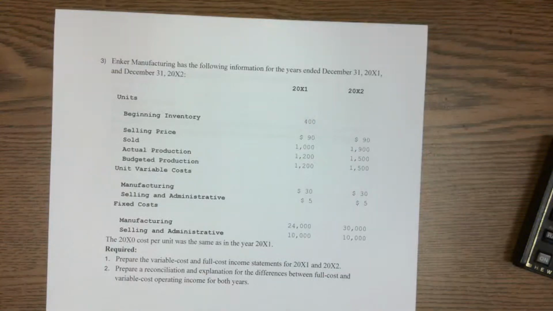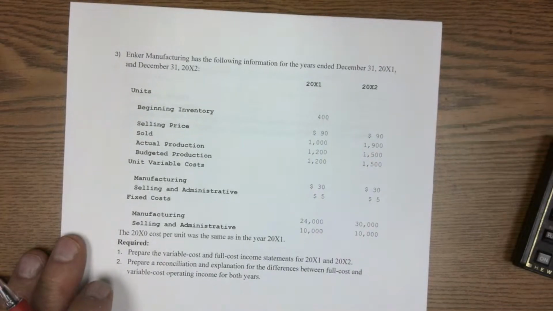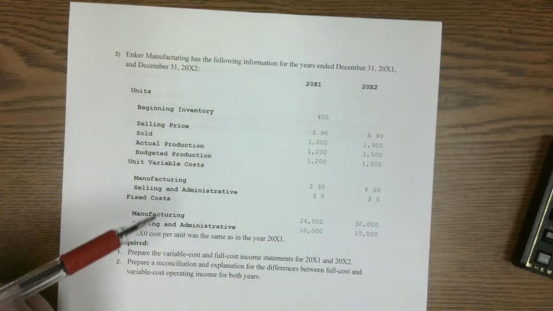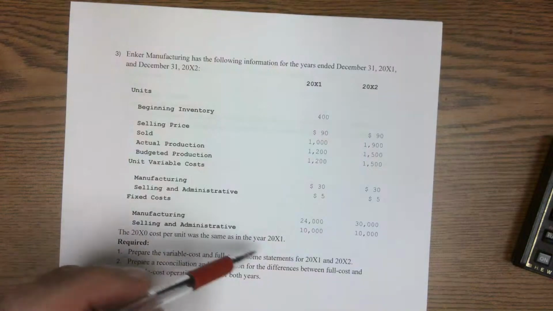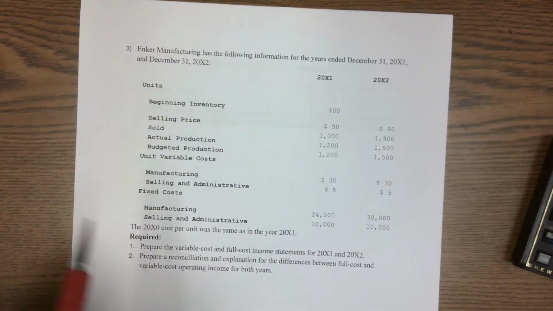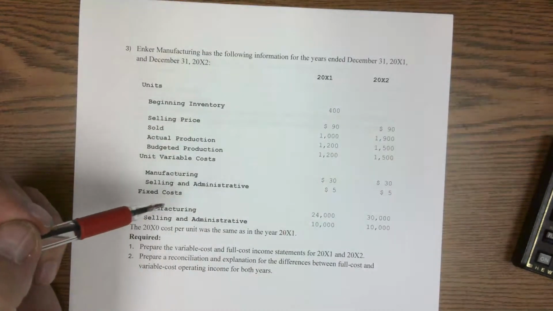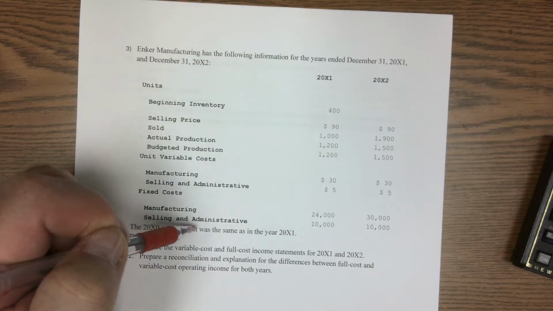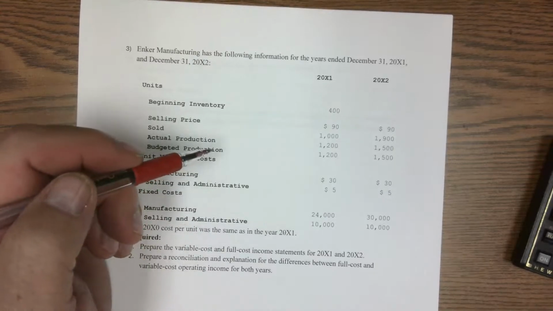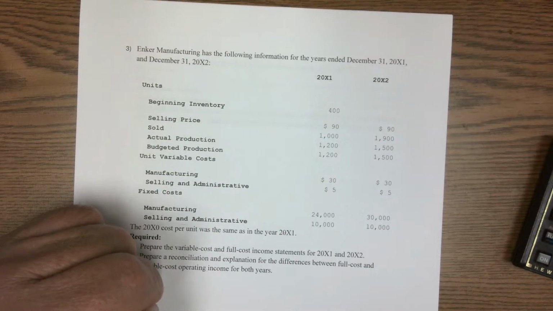All right. This is problem 3. This is kind of the same general category of problems. Prepare a variable cost and a full cost income statement. I guess they're backwards this time. So for both years, 20X1 and 20X2. This time we do have beginning inventory, but notice it tells us that the 20X0 cost per unit was the same as 20X1. All right. So we'll do the variable first.